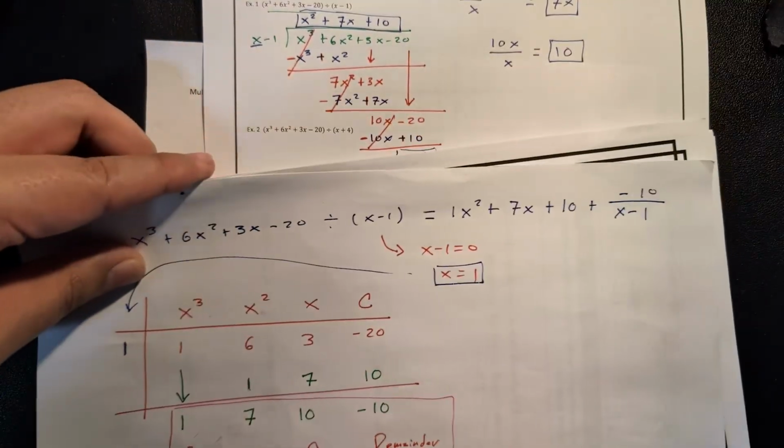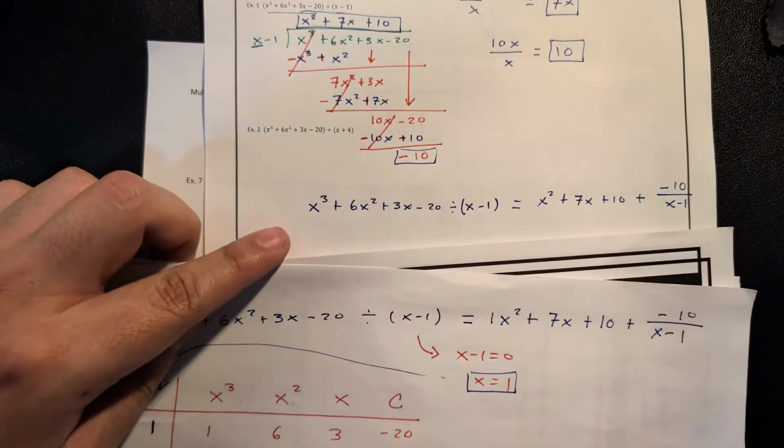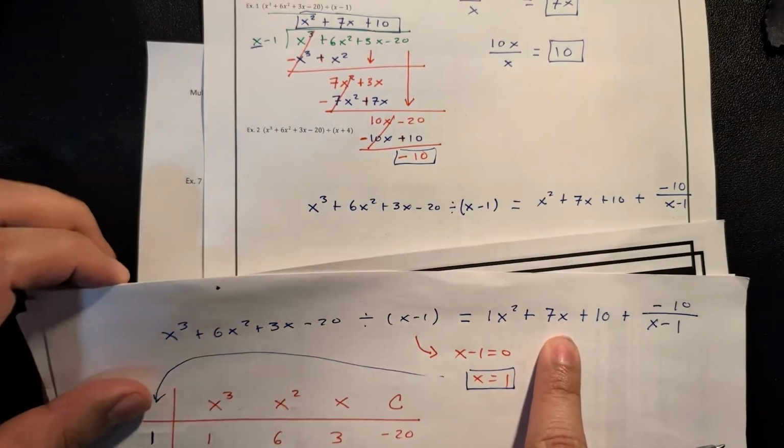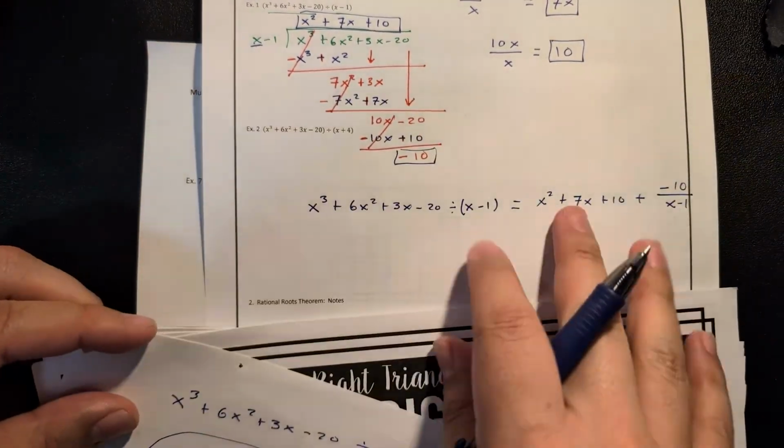Okay, and it looks like that's the exact same thing we got. So either way works. I like synthetic division, but you could also do long division.